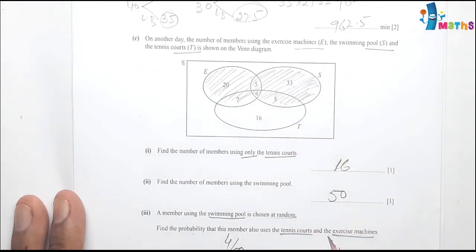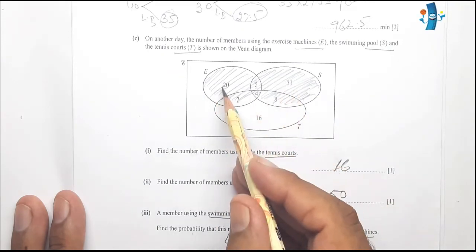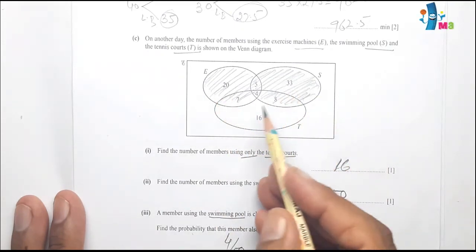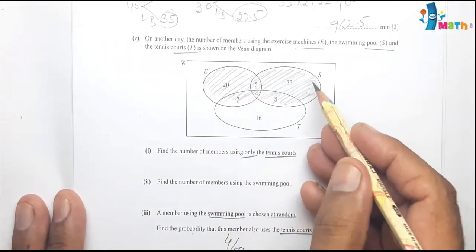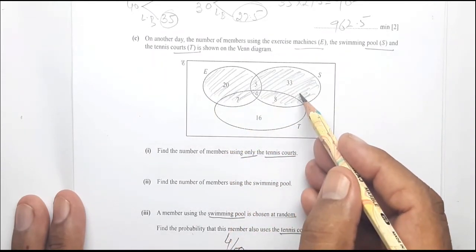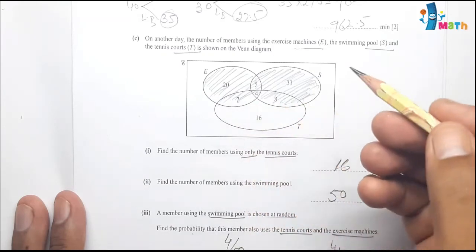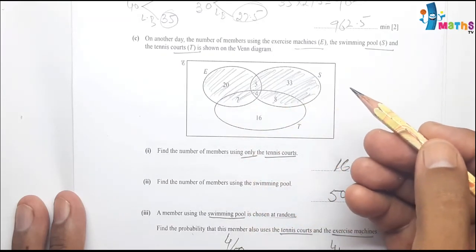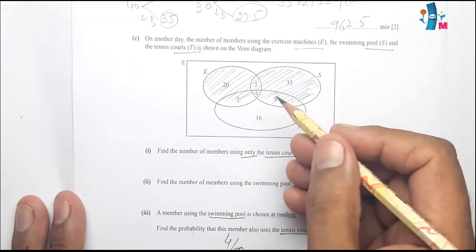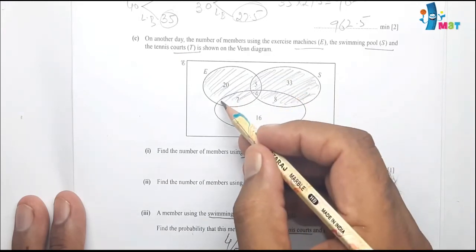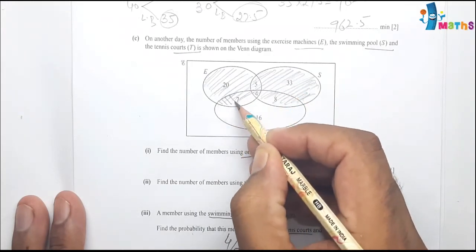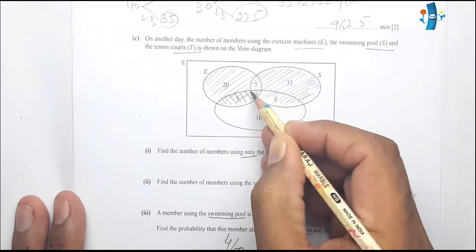And we have to take the intersection of E union S with T. Whatever is common is only this portion, so I will double shade this.